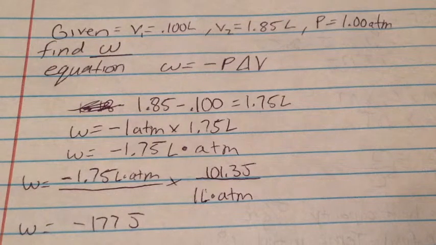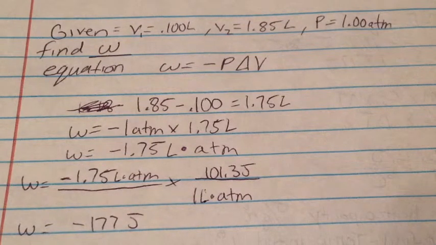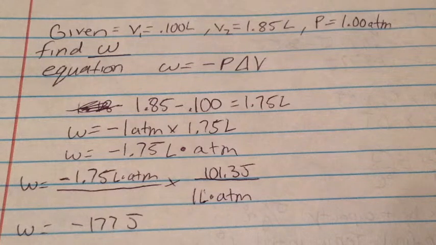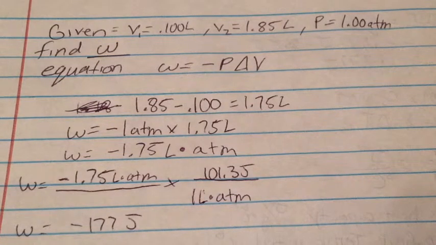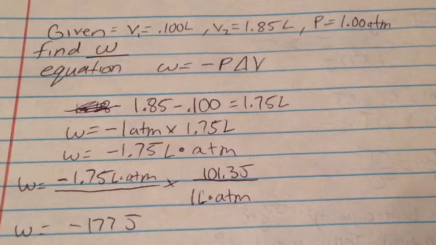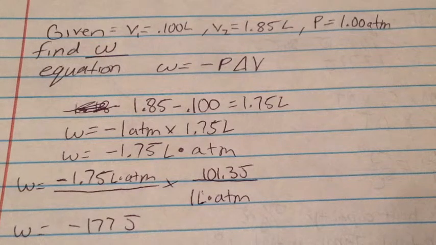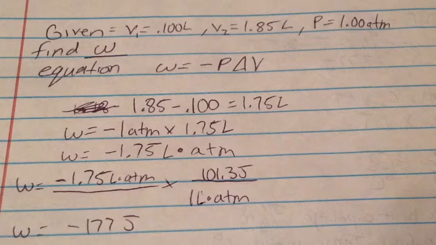For this problem, our answer needs to be in the units of joules. Going back to the conversions we learned earlier, we know that 1 liter atm is equal to 101.3 joules. With a quick conversion, we have the correct answer of -177 joules.